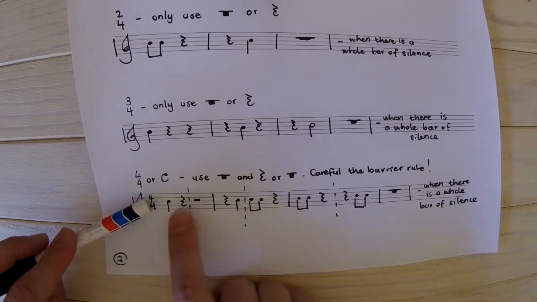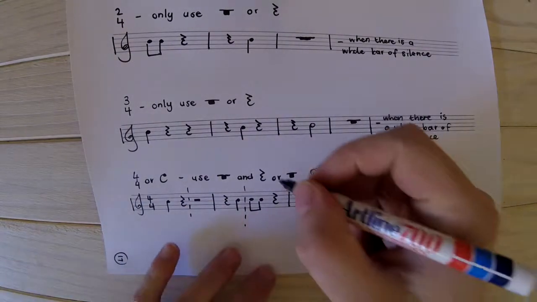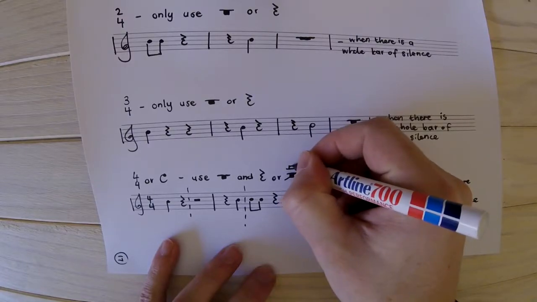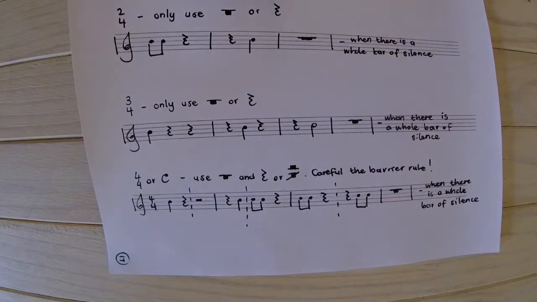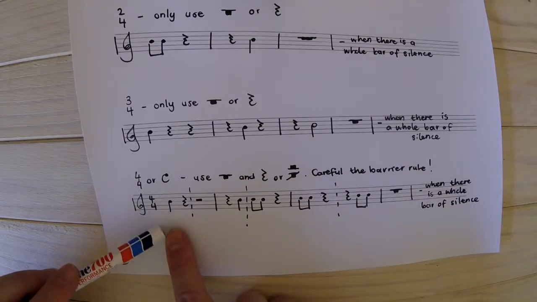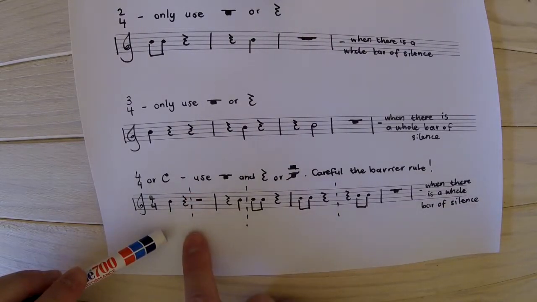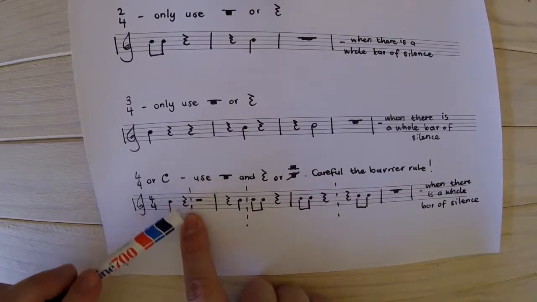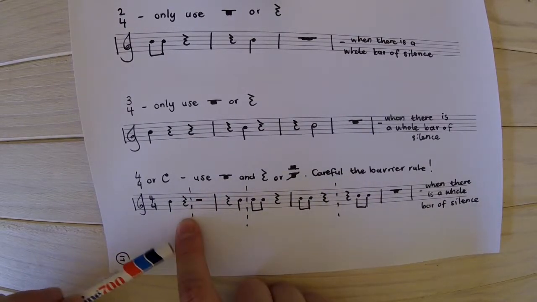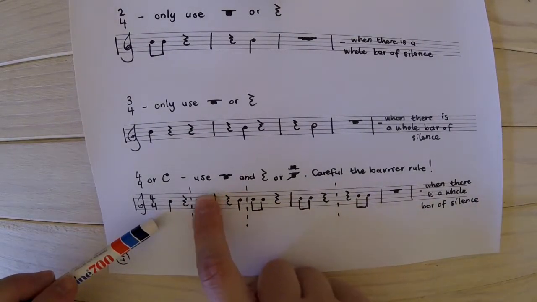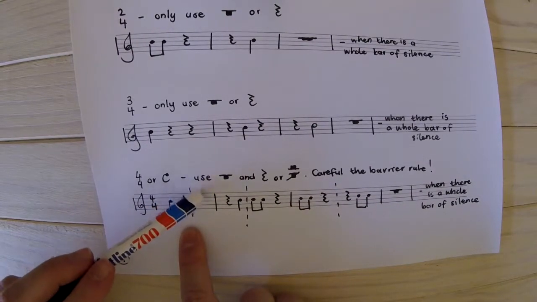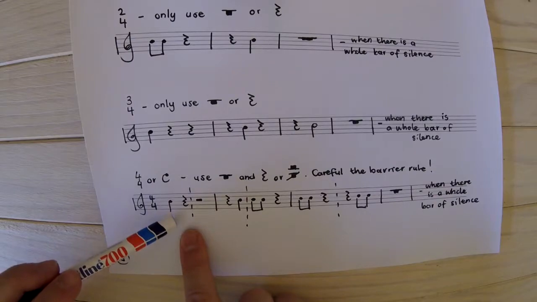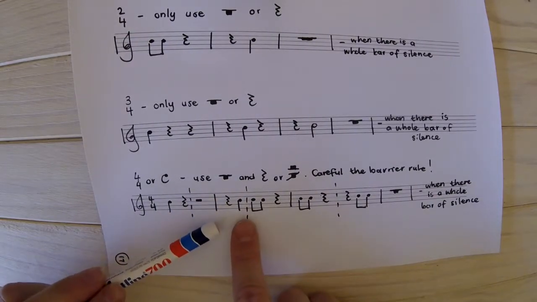In 4/4 common time, we can use the semibreve, or the minim, and even the crotchet. But careful, the barrier rule. This is very important. In 4/4 common time, we have to make sure that we take note of the barrier rule between beats 2 and 3. 1, 2, 3, 4. In this case, I can use a crotchet and a minim. I will not be using a minim first, because then it's going to be 1, 2, 3, 4, and that one goes over the barrier. The rest is over the barrier.